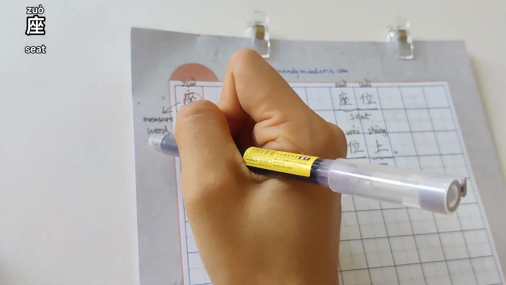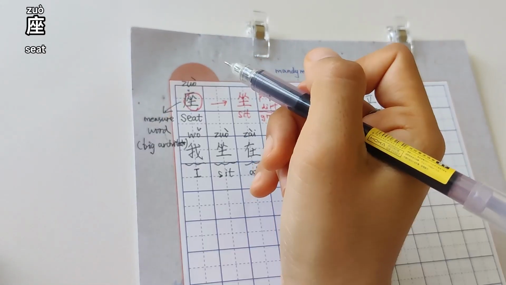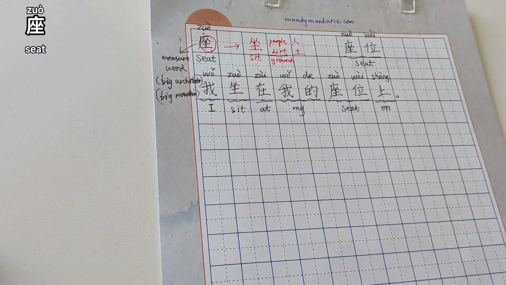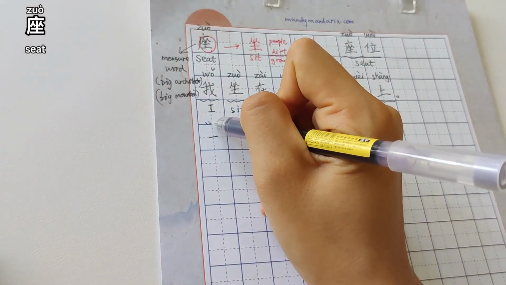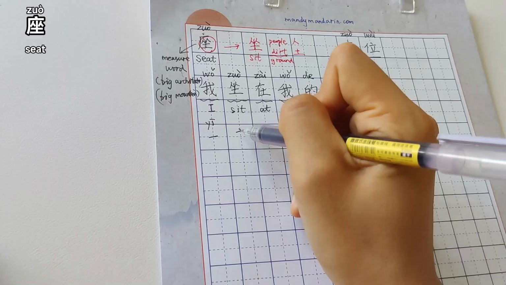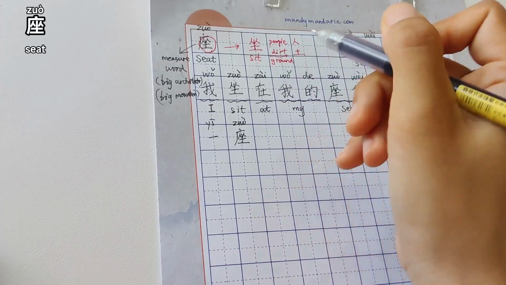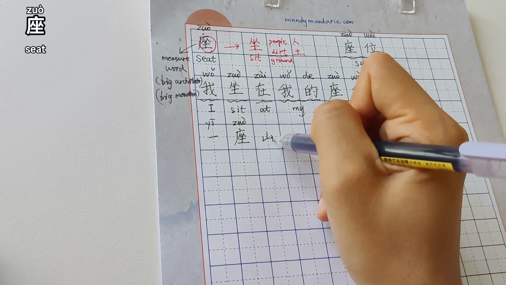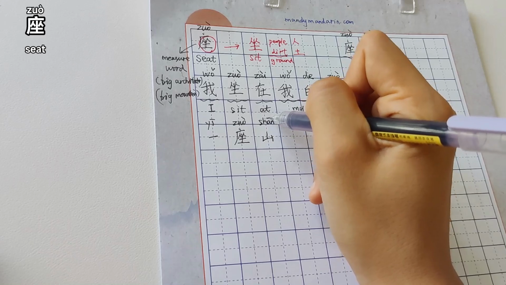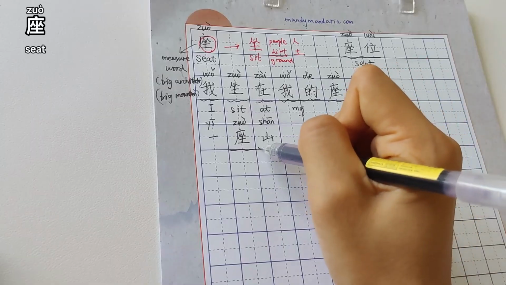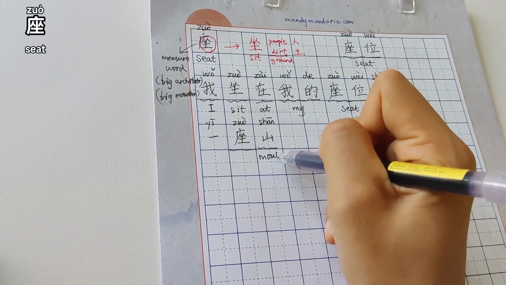The measure word for big architecture and for big mountain. Okay, here is the example to say a mountain. A mountain, we can say 一座山. 座 is the measure word here, and 山 is the mountain.